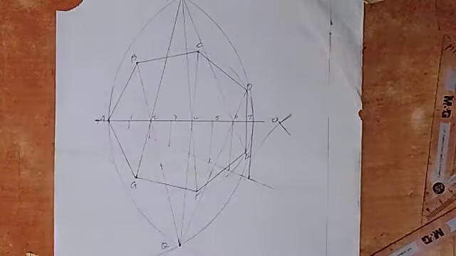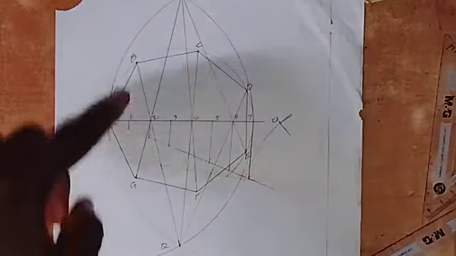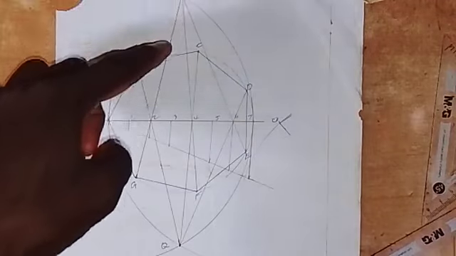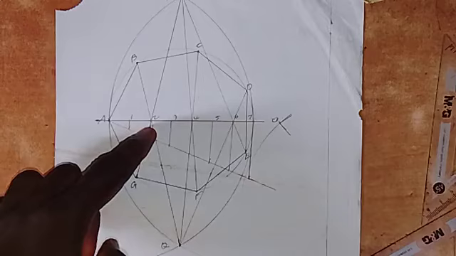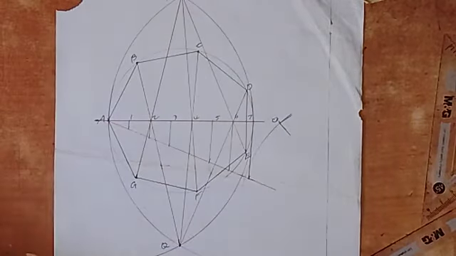Don't forget, as I said, that when you have drawn this axis, you have to draw a line from the point of intersection of the arcs passing through point 2 or passing through the even numbers, depending on the number of sides that you are asked to construct.